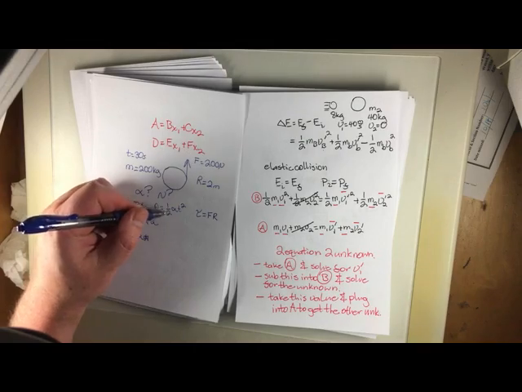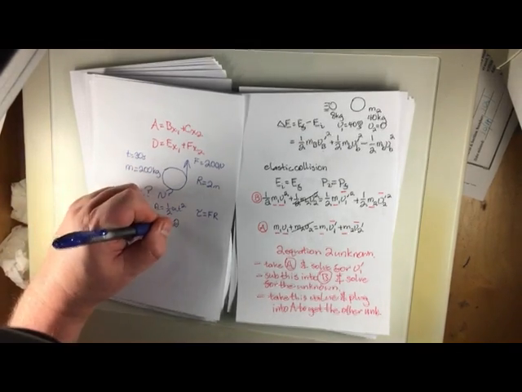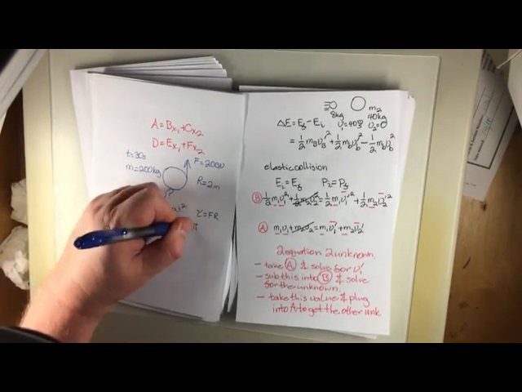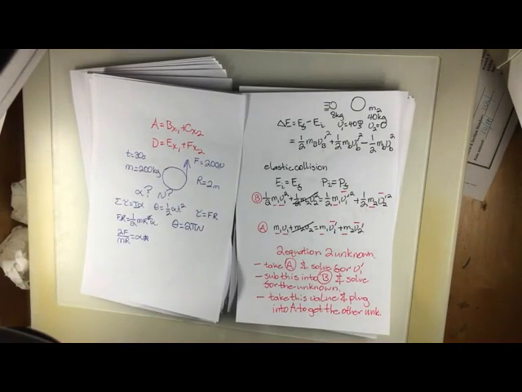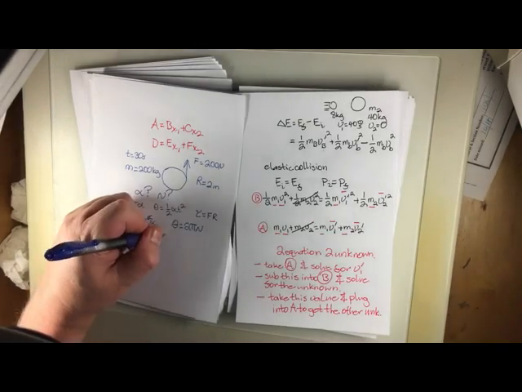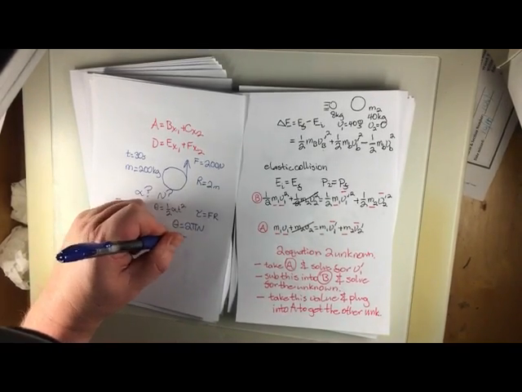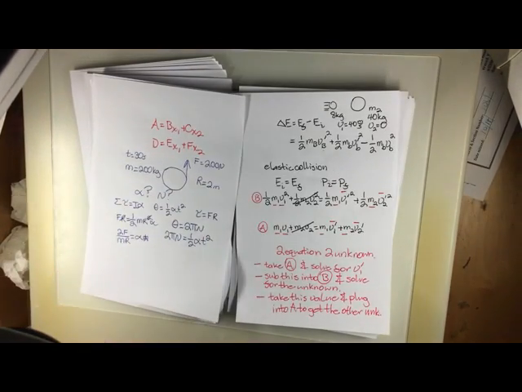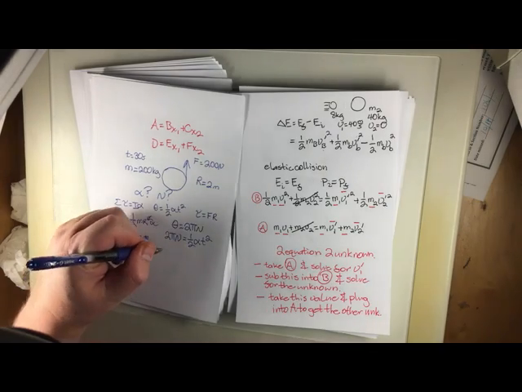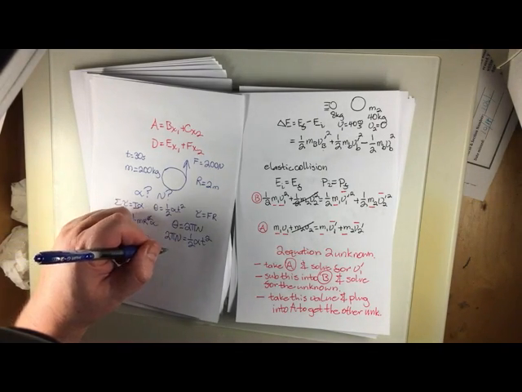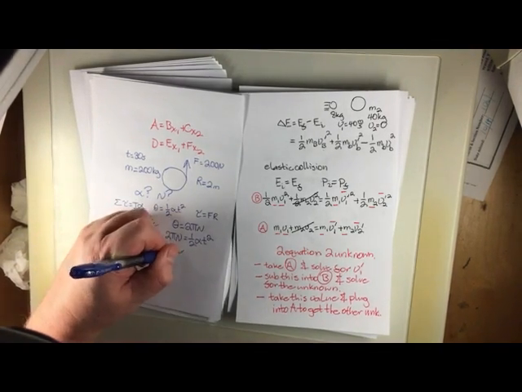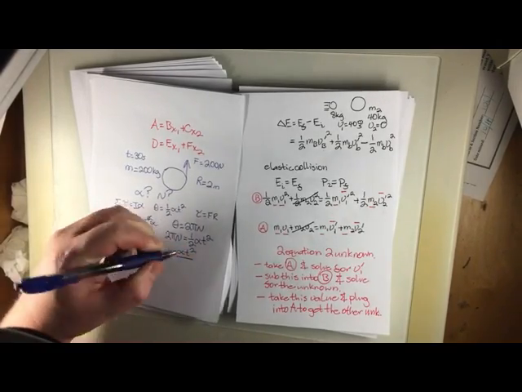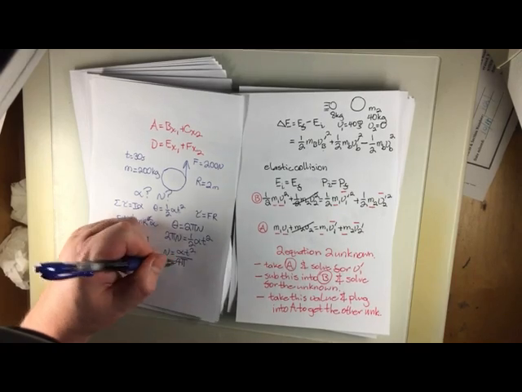Now theta is 1/2 alpha t squared, and theta is also 2 pi n. We're looking for the number of rotations. So this is 2 pi n equals 1/2 alpha t squared. I'm looking for the number of rotations, so n is alpha t squared over 4 pi.